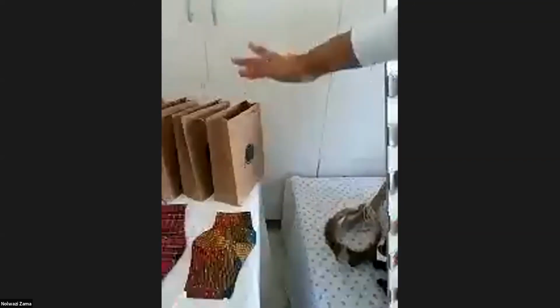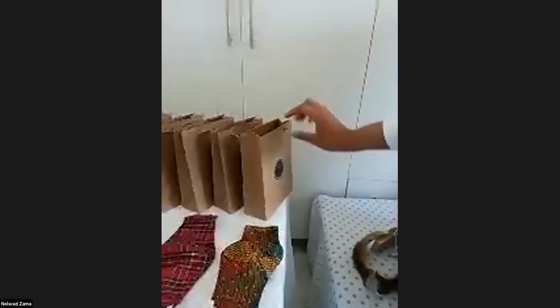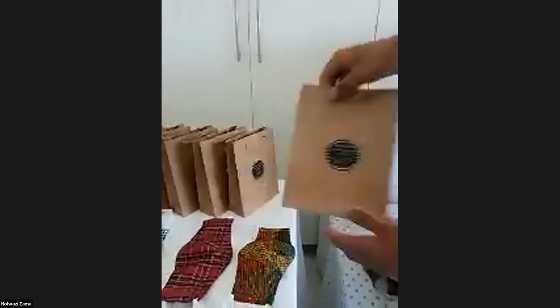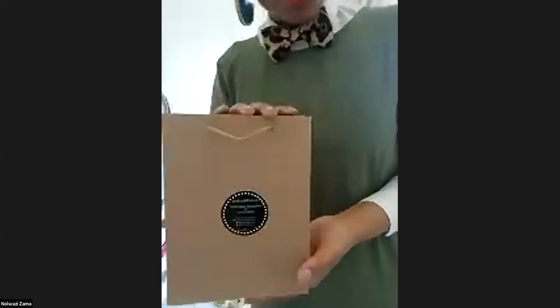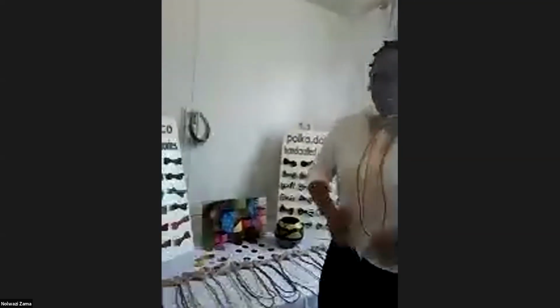Something nice, something bright. At the end, we've got our biodegradable packaging because we do care for the environment. So we have packaging that is made up of cardboard. So we're going green. We're good. And on this side, I will take you over to Nelly, who will show you the rest of our accessories.